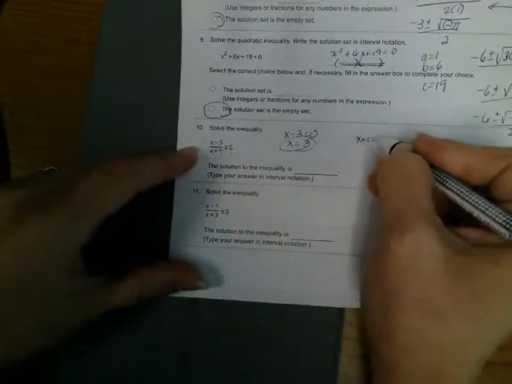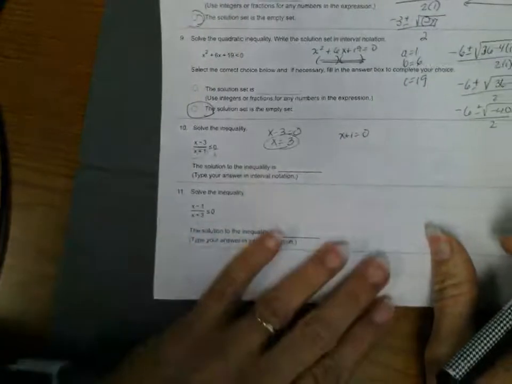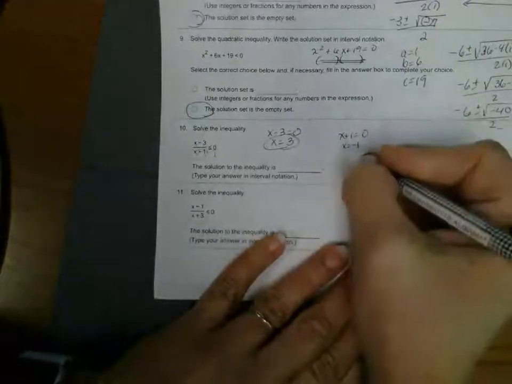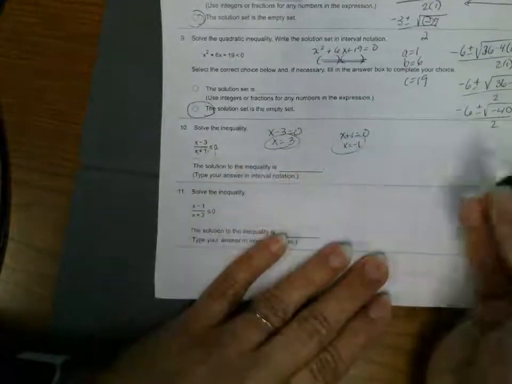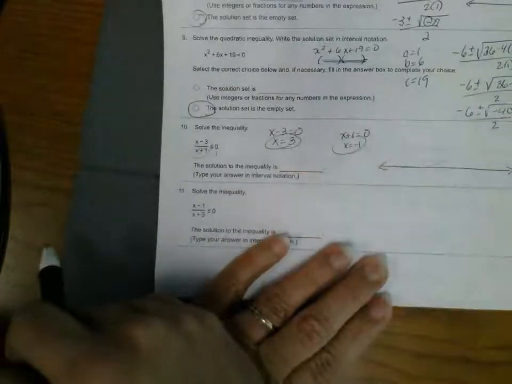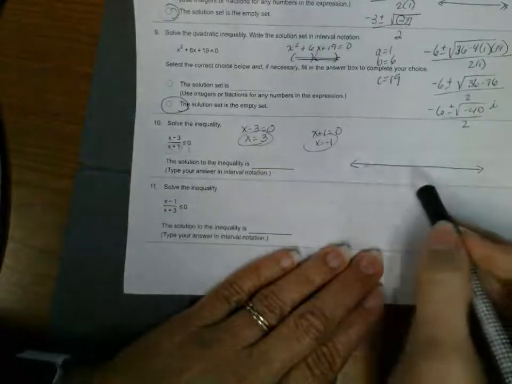Then the denominator set equal to 0 is another critical point for this fraction inequality, because it's what would make the equation undefined. If we plug in x is -1, we're going to get an undefined piece of this equation. We're always preparing for graphing in chapter 2, and in graphing, those would be two important places along the x-axis.